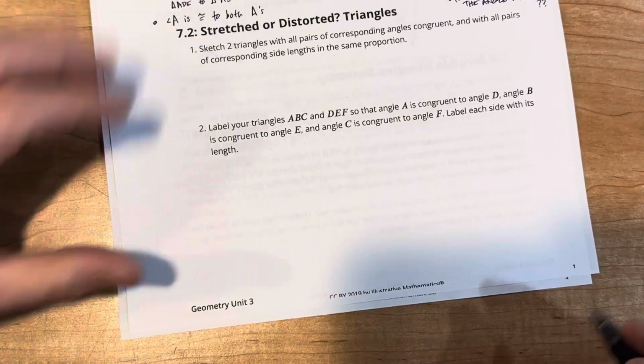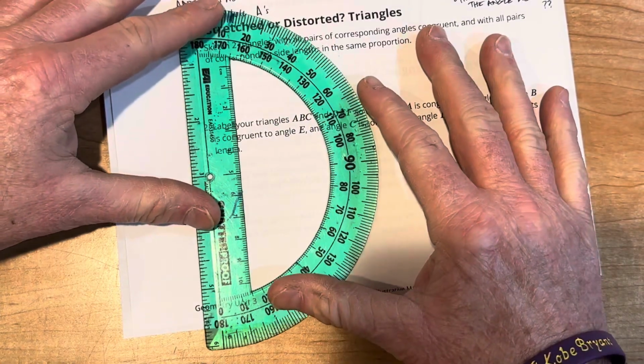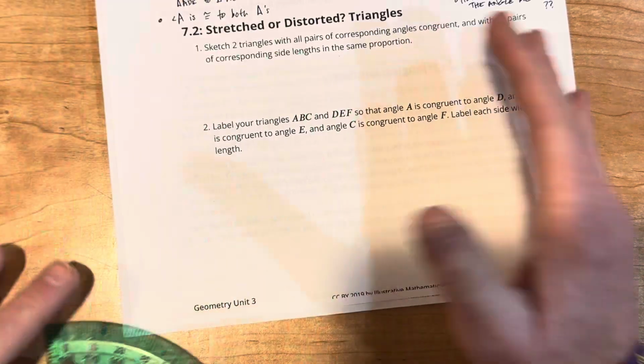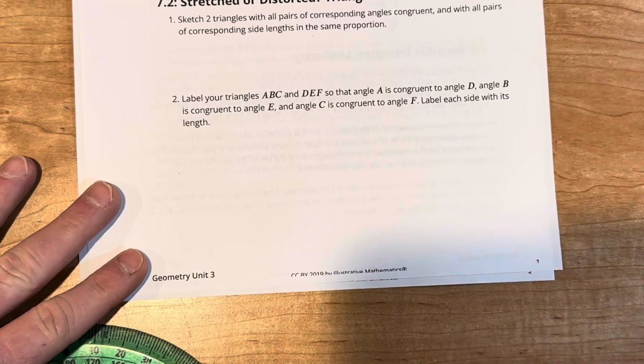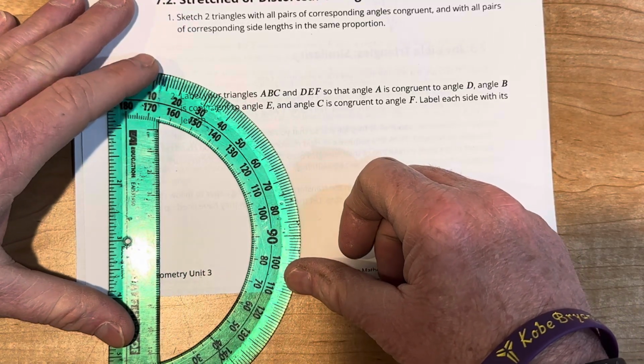All right. Stretched or distorted triangles. Sketch 2 triangles with all pairs of corresponding angles congruent and with all pairs of corresponding side lengths in the same proportion. Okay. See how we could do this. Let's see if I can do this again. 3, 4, 5, 6. Yeah, this could work.